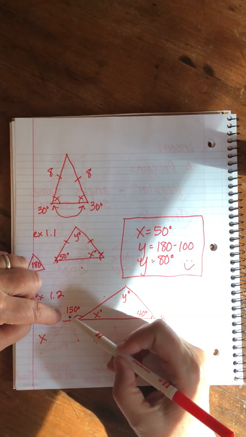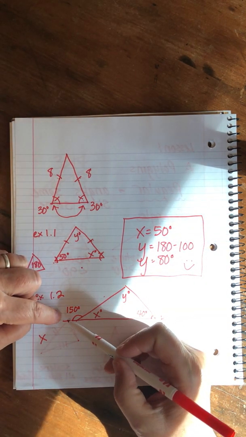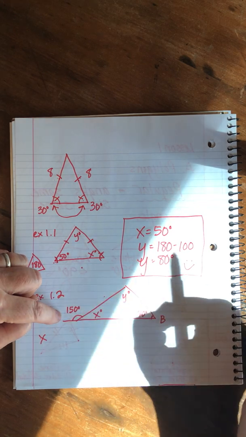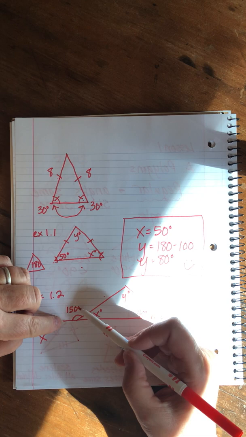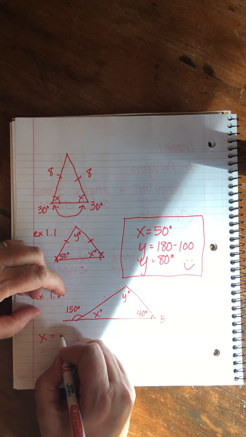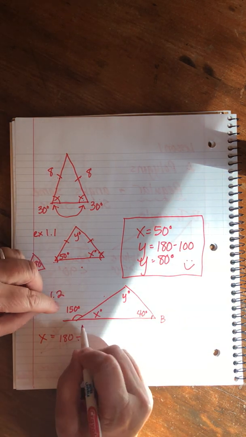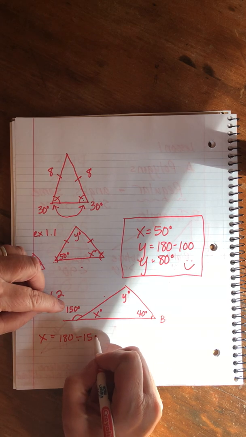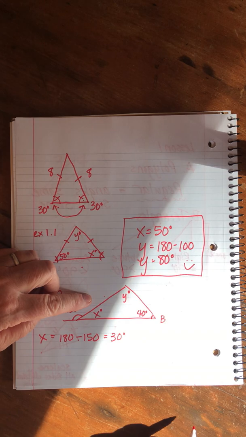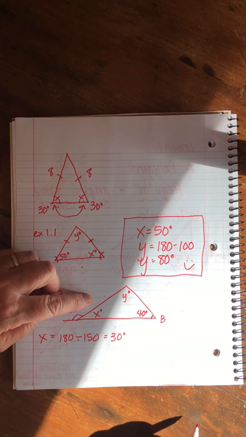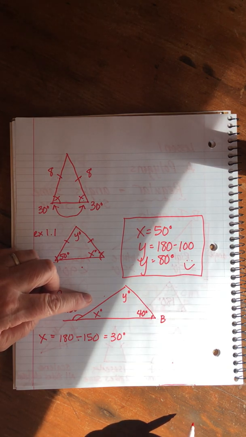But we see that these two angles go together to form a straight line. So we know that they are supplementary, right? So we know that this whole thing must be 180. And this much we know is 150. So x must be equal to 30 degrees. Because it's the outside. Cool.